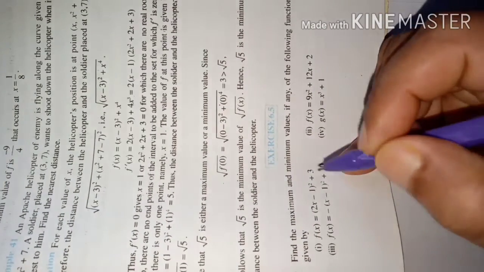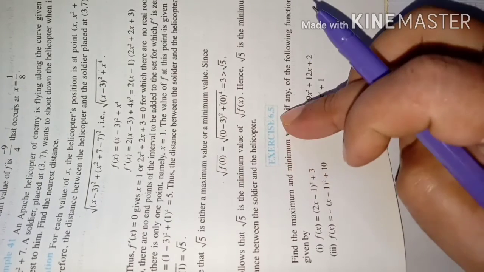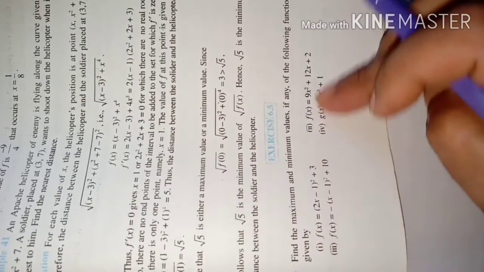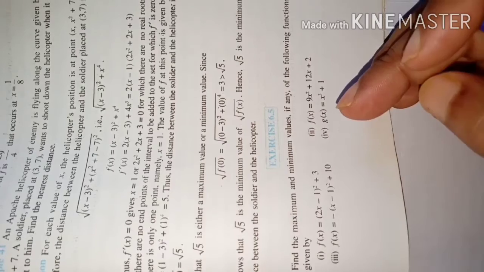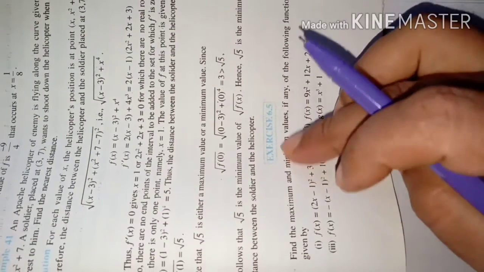Second derivative test. I will be giving it in between. Okay, don't worry. So, let us start the exercise. With the previous concepts of the theory, we can try this exercise. And in between, I will also be giving you instructions regarding the second derivative test. Just keep in mind. Exercise 6.5.